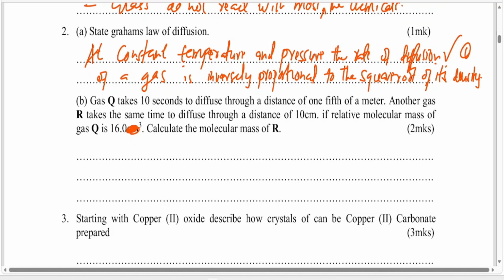So here, learners, remember we are given the time taken by gas Q and also the distance covered by gas Q. So we are going to use the relationship that says the rate of gas Q over the rate of gas R is inversely proportional to the molecular mass of gas R over the molecular mass of gas Q. This is the relationship that we are going to use, learners, and therefore we are supposed to do some calculations so that we may obtain the rate of these two gases, R and Q.